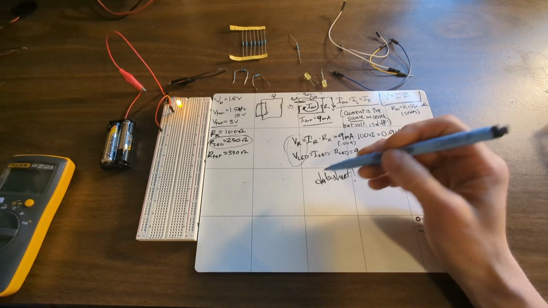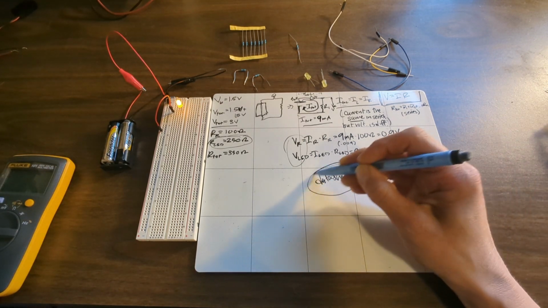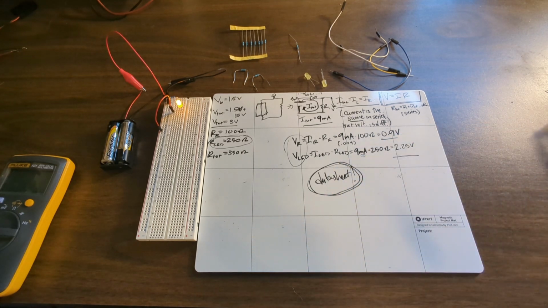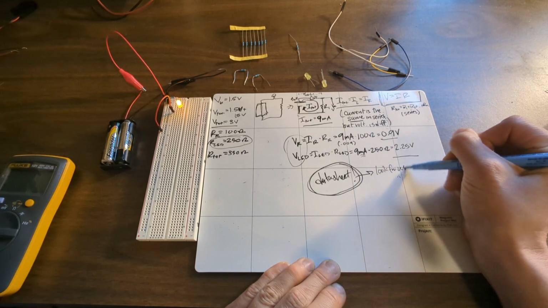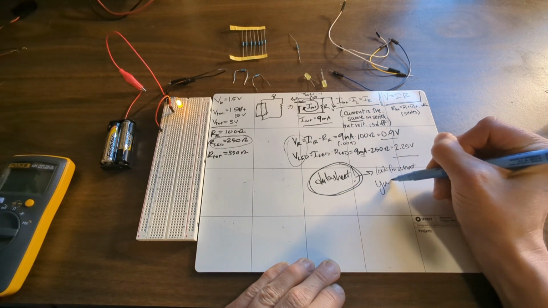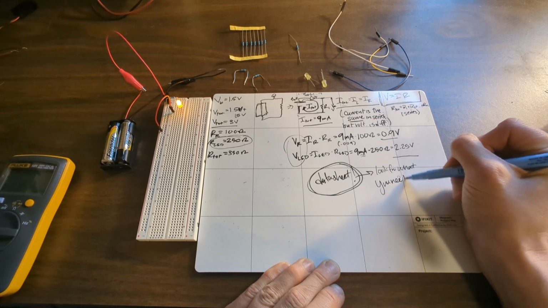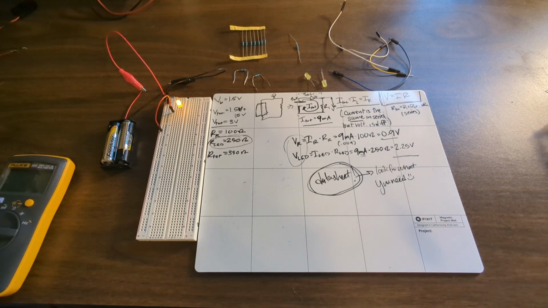So, data sheets. Truly applying Ohm's law in the real world means looking at data sheets. You don't have to read the whole thing, just look for what you need. Smiley face.